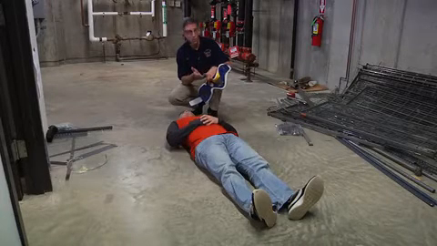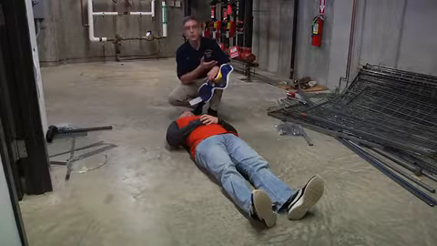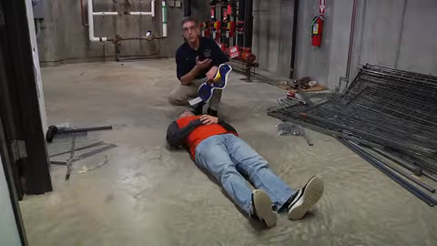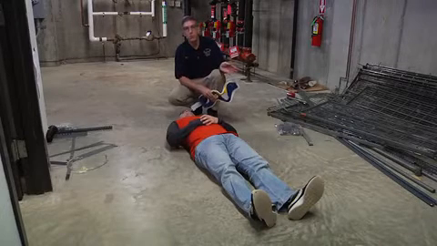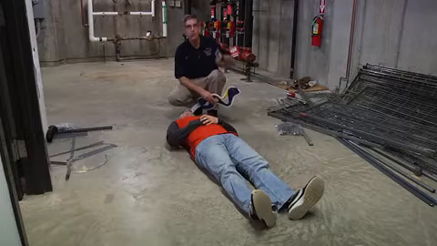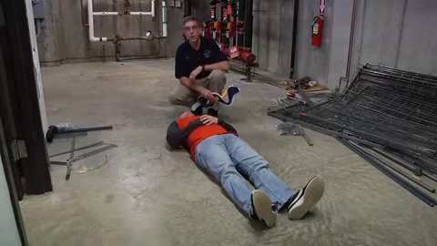We're in a situation right here where it's a difficult to access location. We need to get this patient from where he fell at the bottom of a basement stair set to our stretcher upstairs by the ambulance.